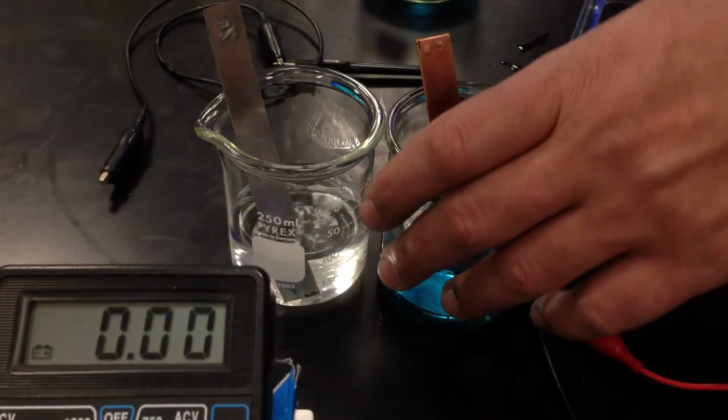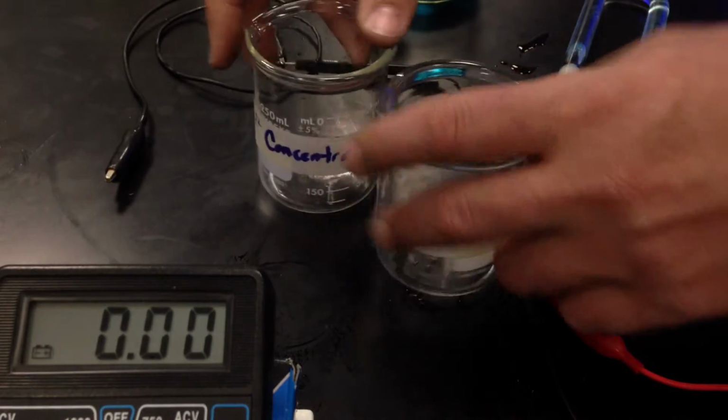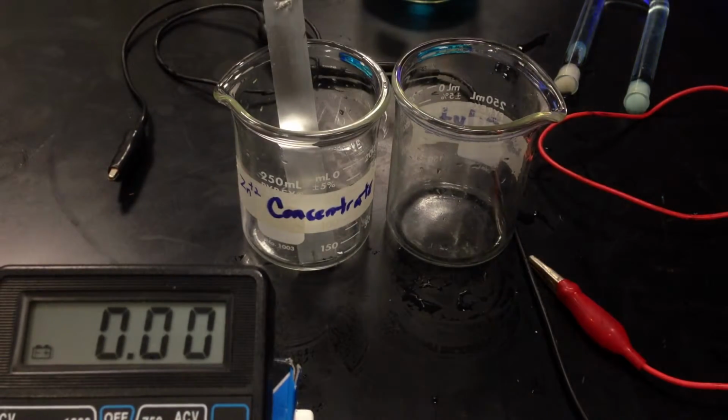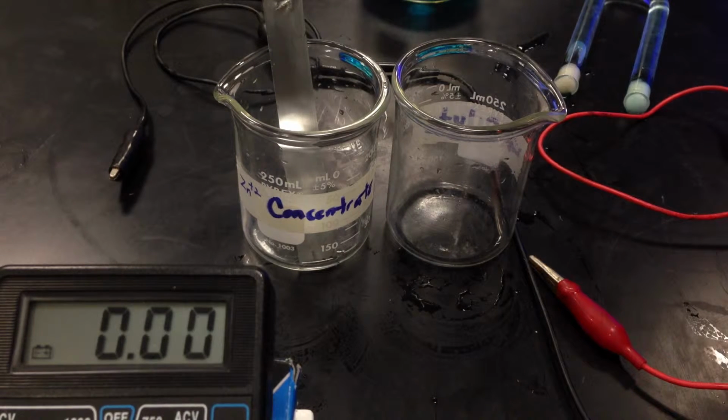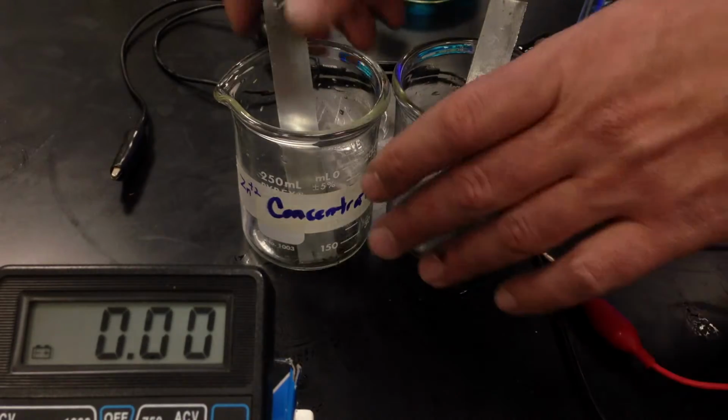Pull out my salt bridge. Let's make a concentration cell. What does that mean? Well, I'm going to use, guess what? I'm going to use zinc, and I'm going to use zinc to be my electrodes. And I'm going to build a cell just on concentrations alone.